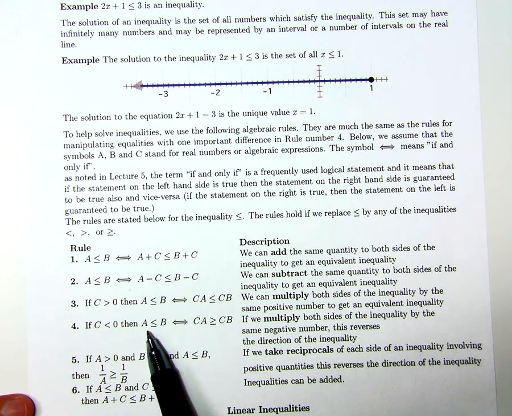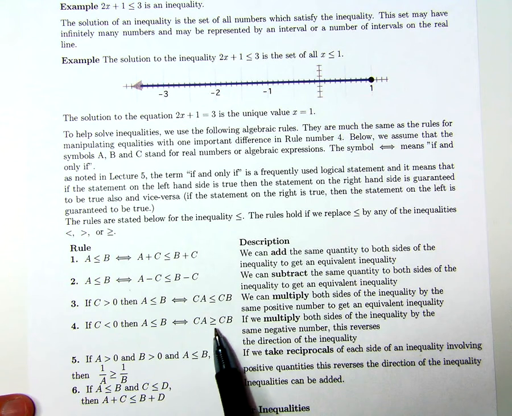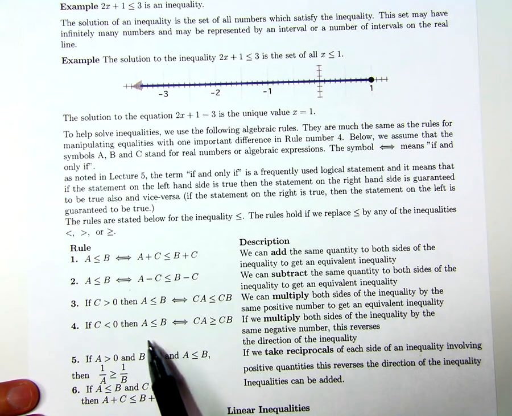So if a is less than or equal to b and I multiply both sides by a quantity c less than 0, then I get c of a greater than or equal to c of b, and this is an equivalent inequality. And also if a is positive and b is positive and a is less than or equal to b, then 1 over a is greater than or equal to 1 over b. So we have to be careful when we're multiplying across by something which is negative, or when we're taking reciprocals.